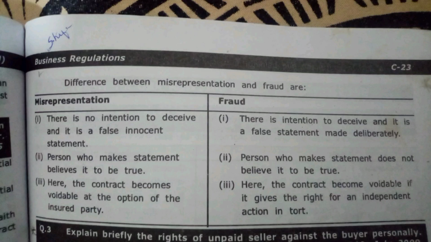Write about the difference between misrepresentation and fraud. When there is no intention to deceive, and it is a false innocent statement, that is misrepresentation. When you have the intention to deceive somebody with a false statement and you have deliberately made false statements, that is completely a fraud. In misrepresentation, the person who makes the statement believes it to be true. In fraud, the person who makes the statement does not believe it to be true, because he wantonly wants the other party to believe it.